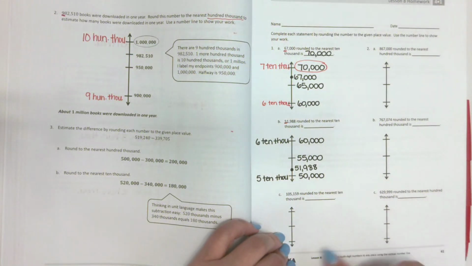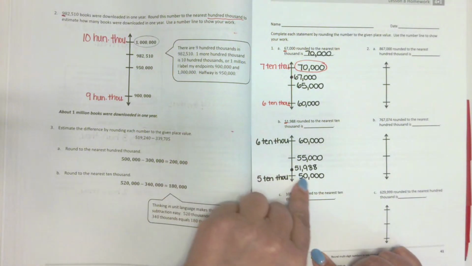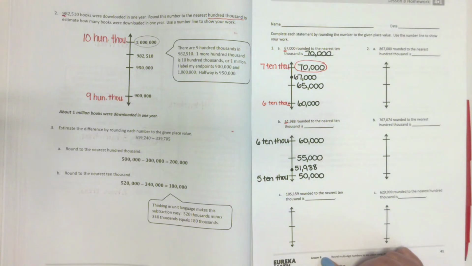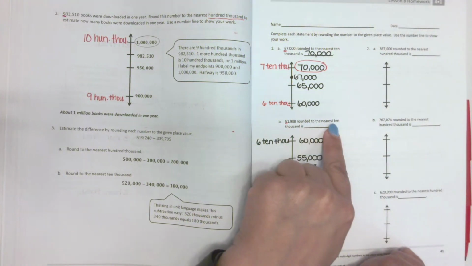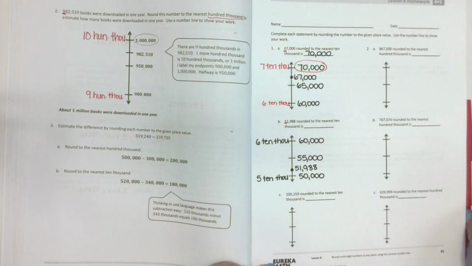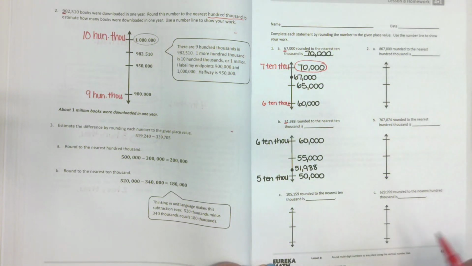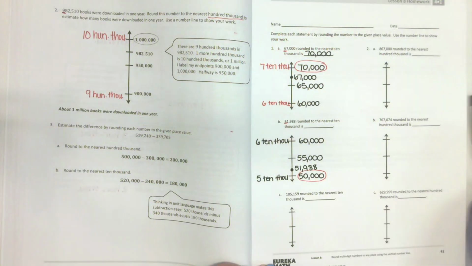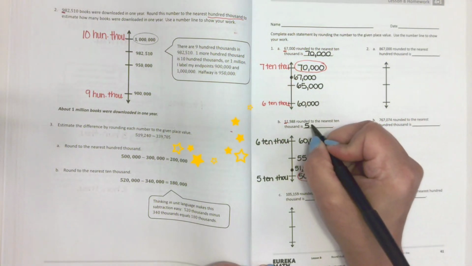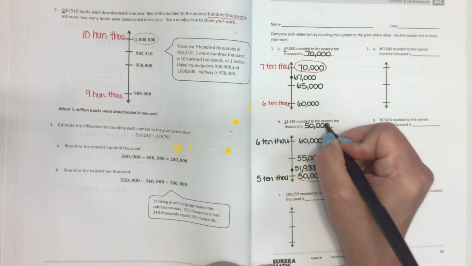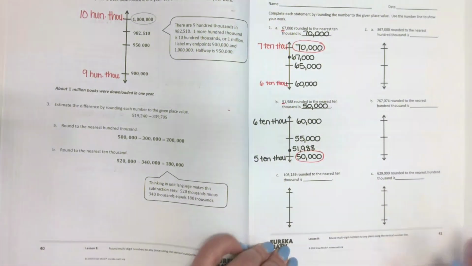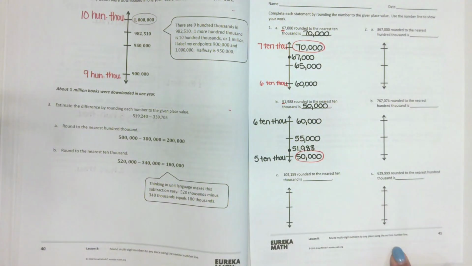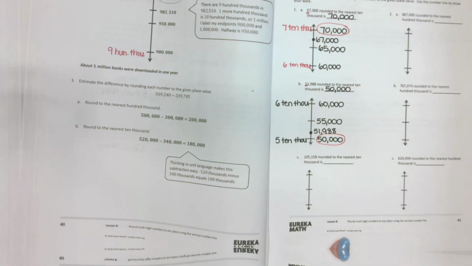Now decide which endpoint is it closer to. Is it closer to 50,000 or 60,000? Circle your answer and write it on the line. It's closer to 50,000. How did you do? Okay, now you try letter C. Pause the video and then press play when you're ready to check your work. See if you can do it.